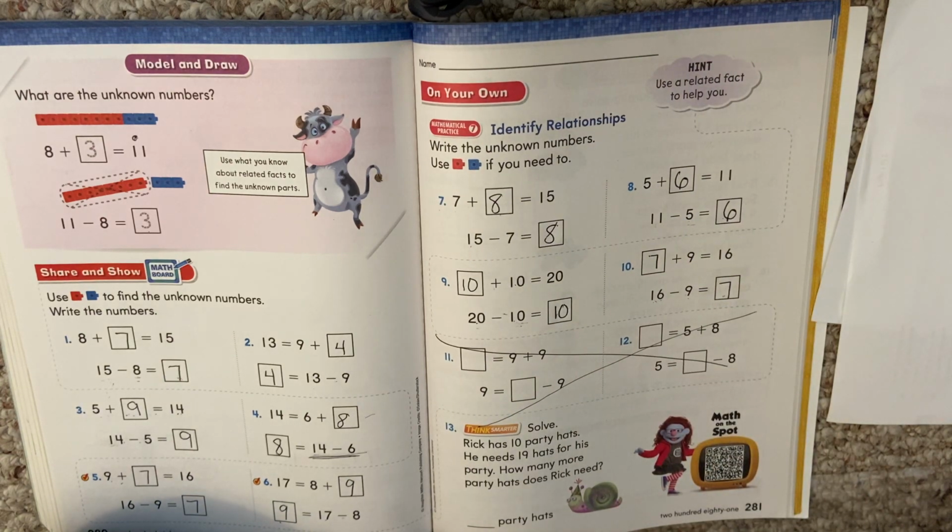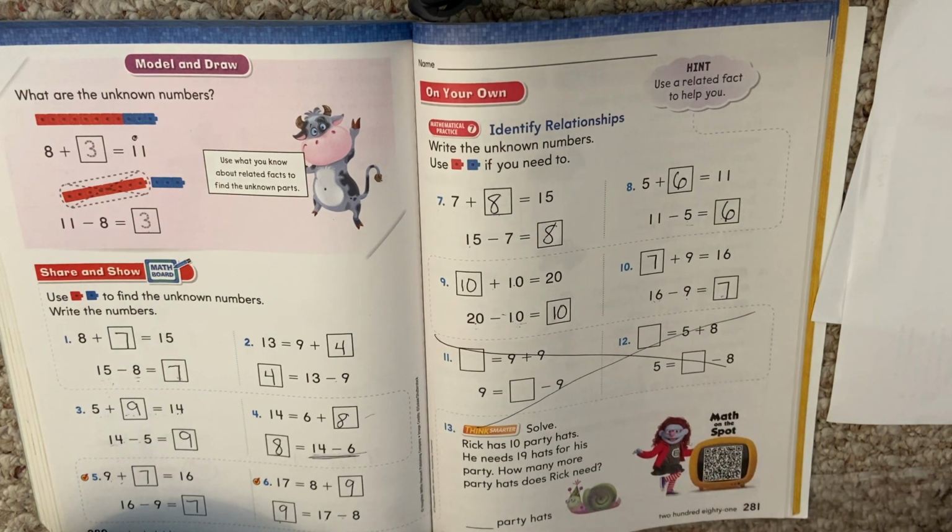All right, boys and girls. If you need to pause to fix something, you can. If not, I'm going to keep going, okay? All right. Number 13. Oh, math on the spot. So remember, you can watch this as well. Solve. Rick has 10 party hats. He needs 19 hats for his party. How many more party hats does Rick need?